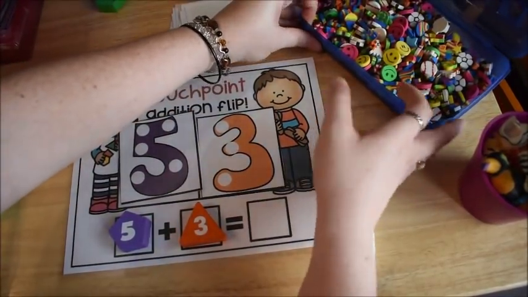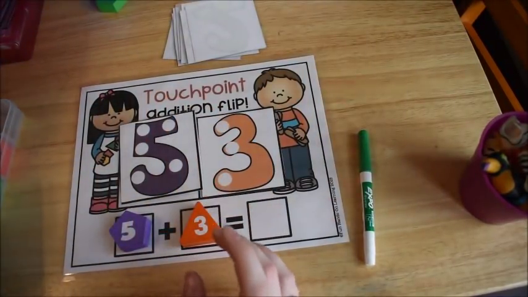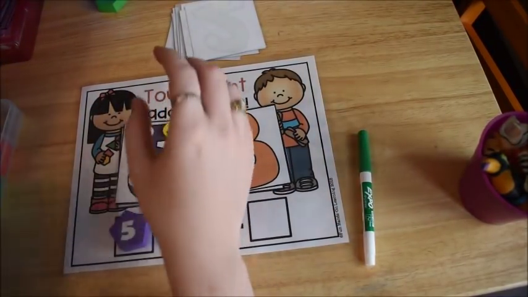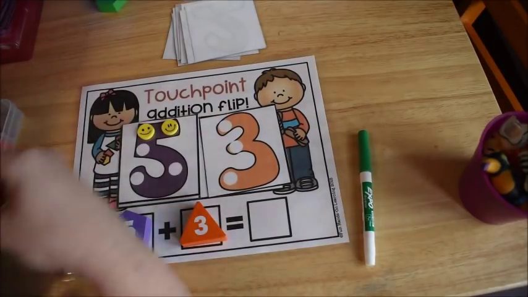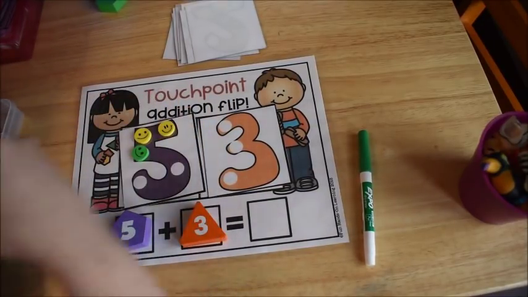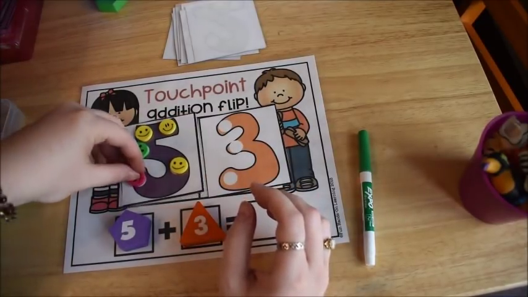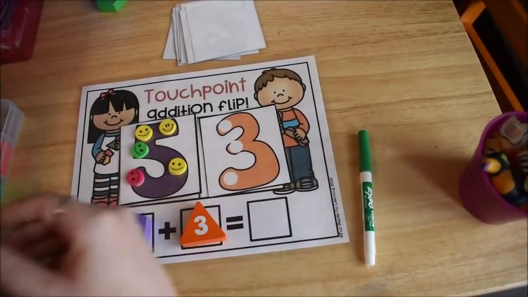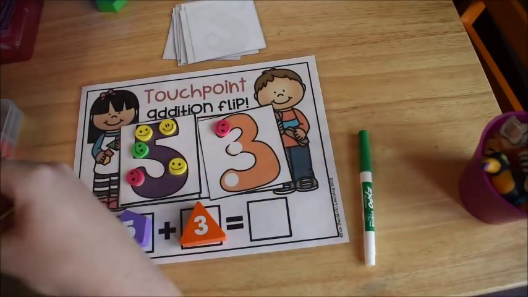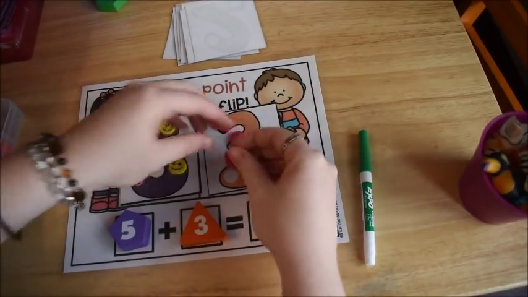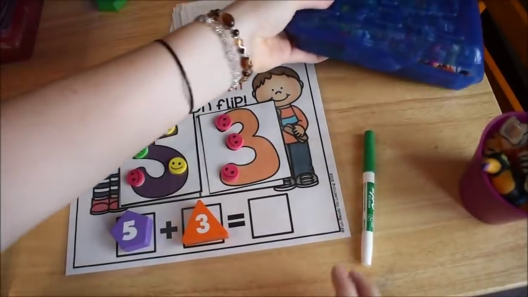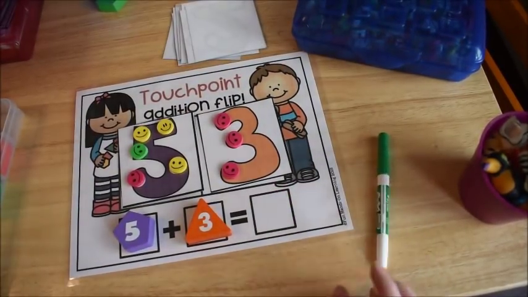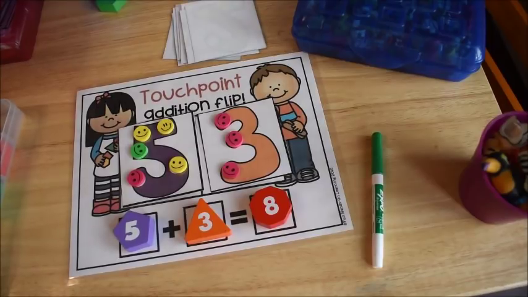I have some little erasers here that we're going to use today, and he can put those in there and count. So 1, 2, 3, 4, 5 plus 3, we're going to count on 6, 7, 8. So my answer is 8, and then instead of having him write it, I would just have him go ahead and use the manipulative and fill in 8.